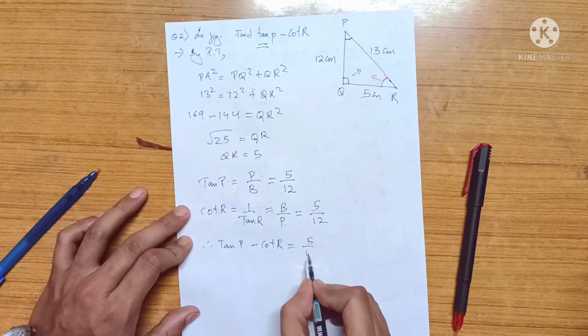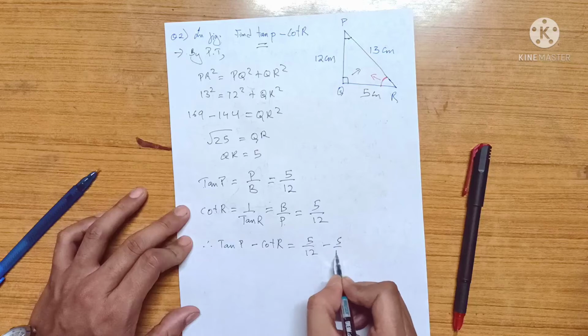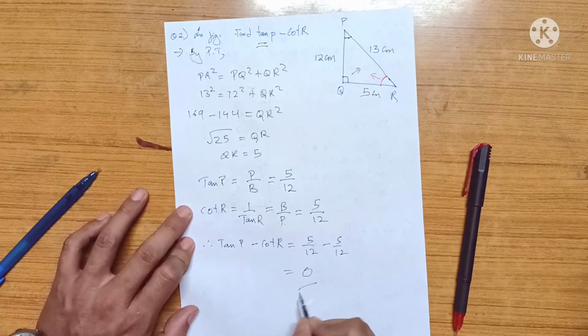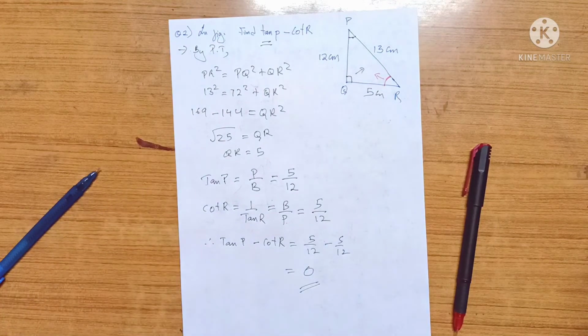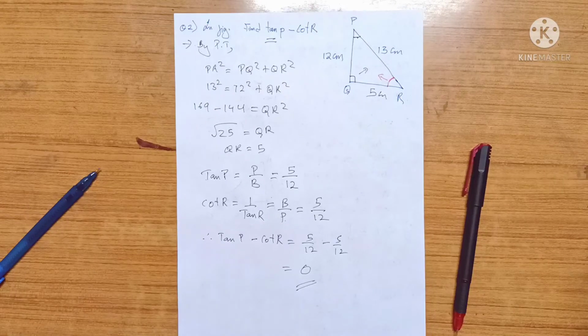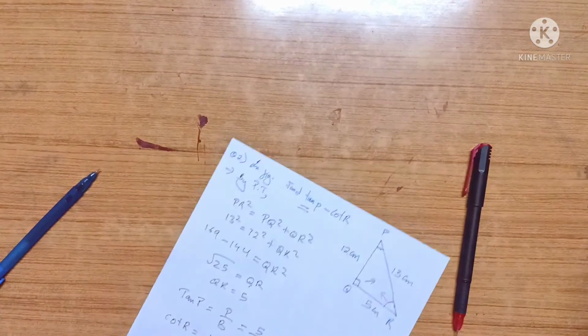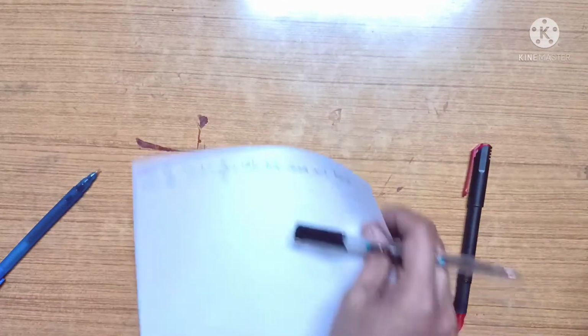Tan P we got 5 by 12. Cot R also we got 5 by 12. So if we subtract these two, we're getting 0, which is our final answer. Got it? So that's question number 2. Let's try question number 3.